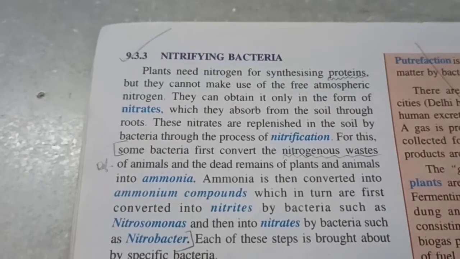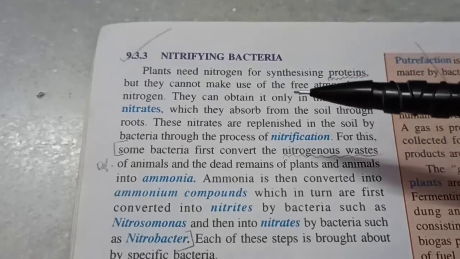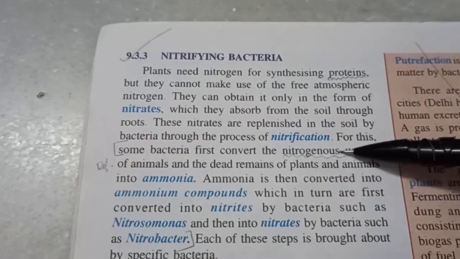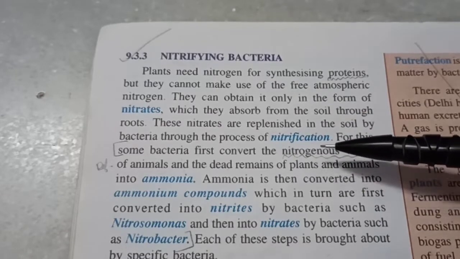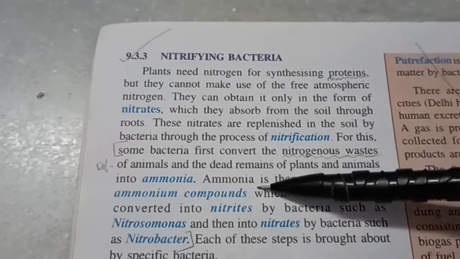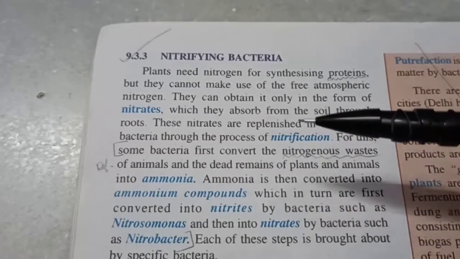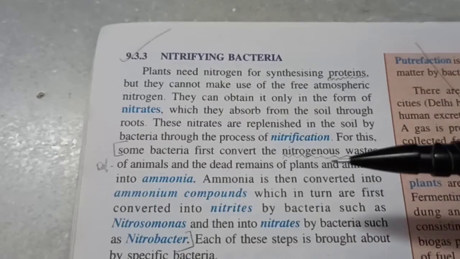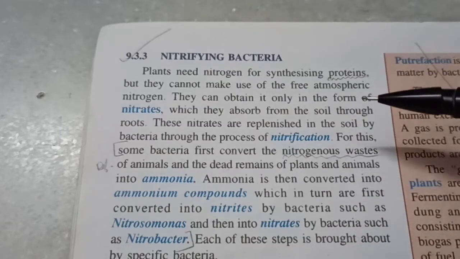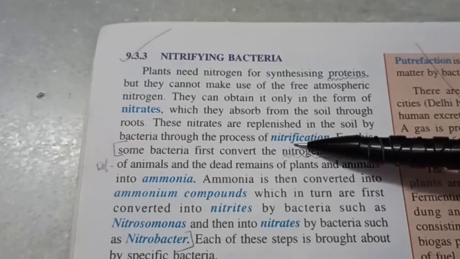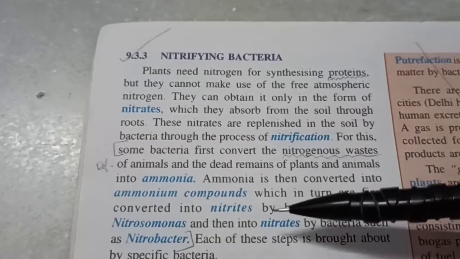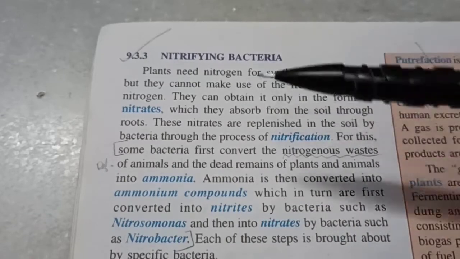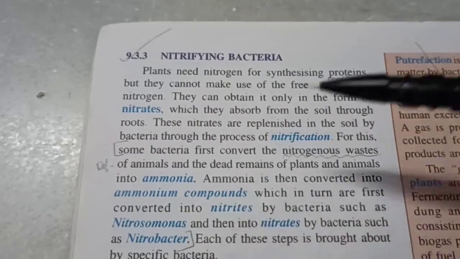There is another category of bacteria which are also useful, called nitrifying bacteria. You see, whenever there are some dead remains of plants and animals, like their wastes or their dead bodies, some bacteria will convert the nitrogenous wastes like urea into ammonia, which is then converted into ammonium compounds, which is converted into nitrites and then into nitrates. So even that increases the nitrate quantity of the soil. Now this process is called nitrification. So here we are not converting the atmospheric nitrogen into nitrates, we are just converting the dead and decaying matter into nitrates. So that's where nitrifying bacteria are also important, like Nitrosomonas and Nitrobacter.